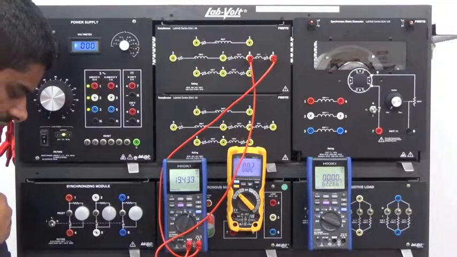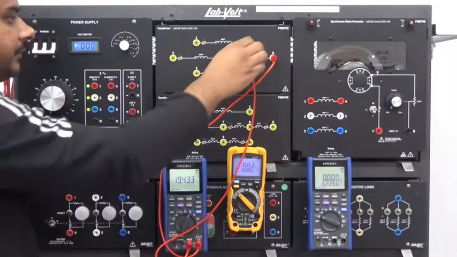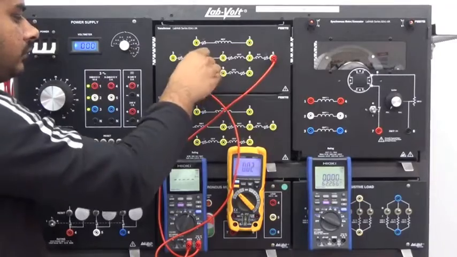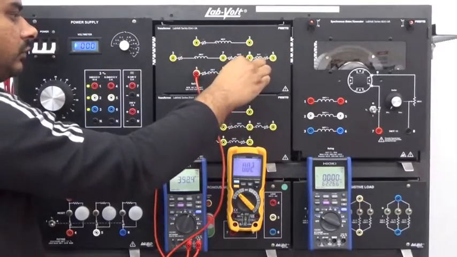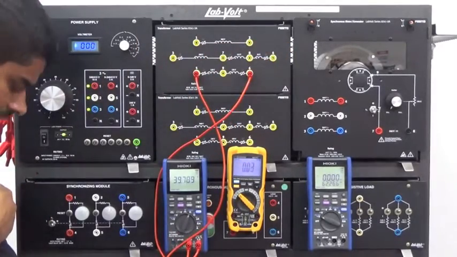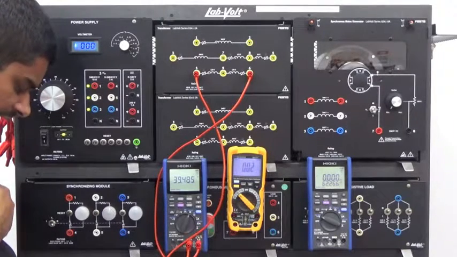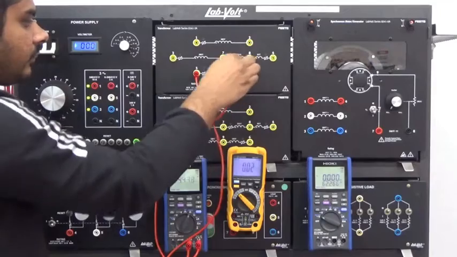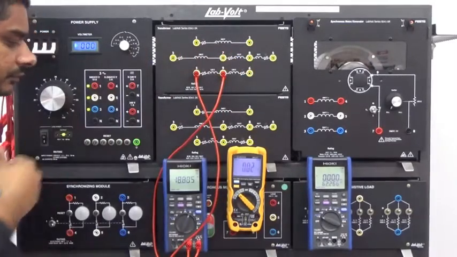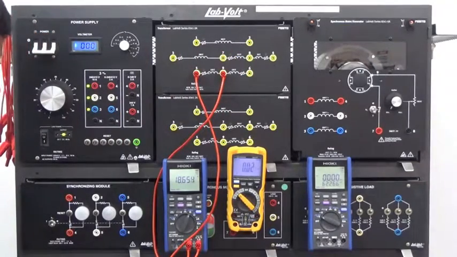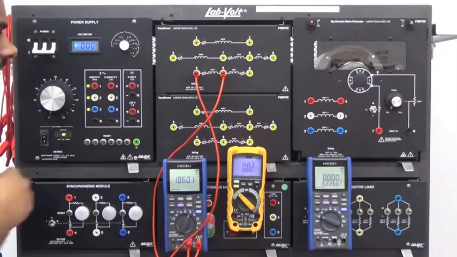Then terminal 5 to 6. Then terminal 5 to 9. The last one is terminal 9 to 6.